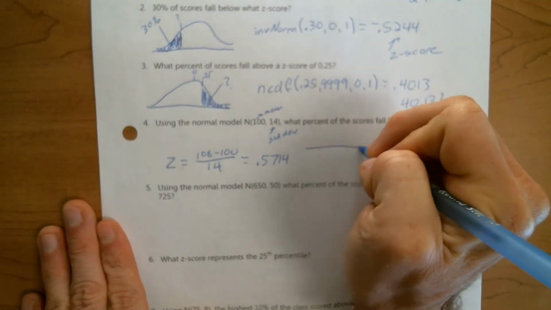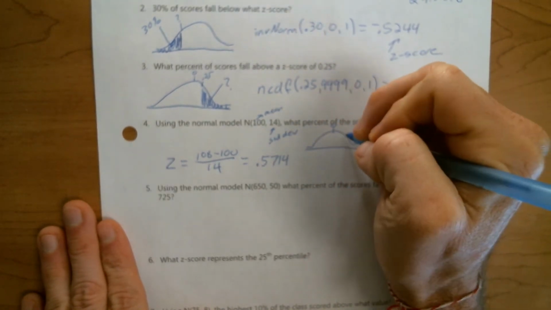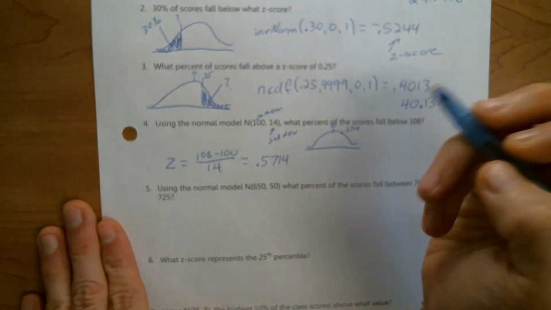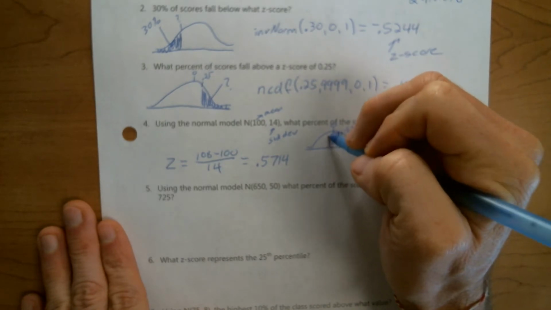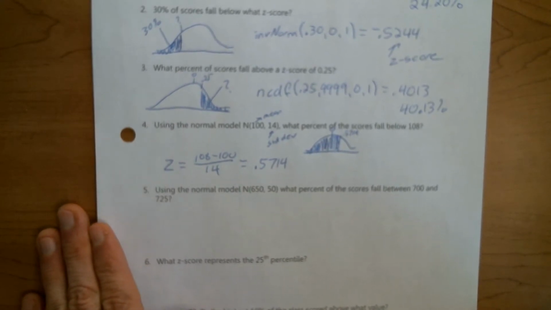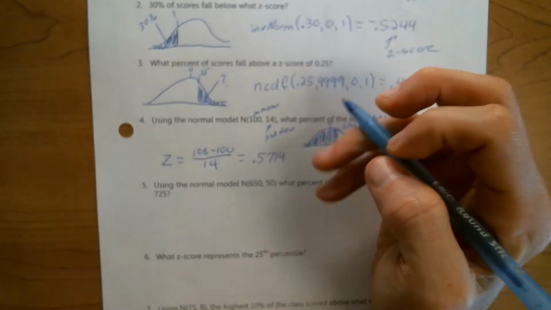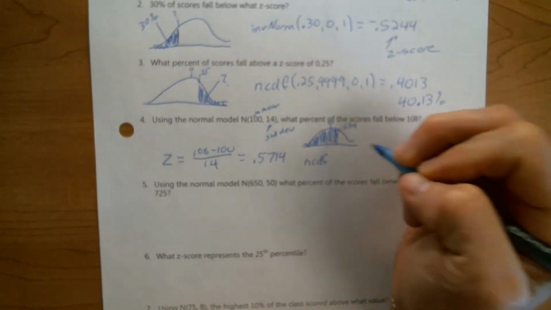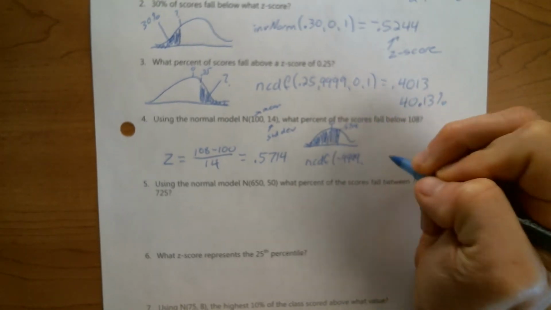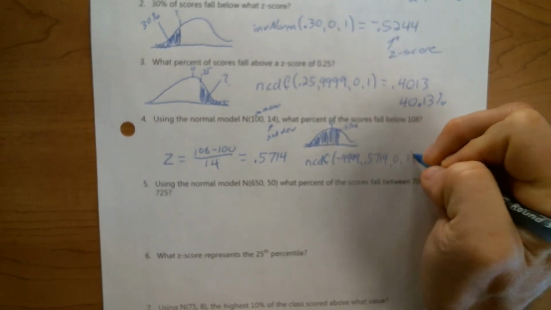So what this is asking us, if we go back to our curve here, we've got a z-score of 0.5714, which might be about right here. Again, these are just rough estimates, and it's saying what area is below that. So I should be expecting to get an answer above 50% when I do this. All right, so let's see what we actually get. So we're doing an NCDF from negative 9999 to positive 0.5714, when the mean is 0 and the standard deviation is 1.